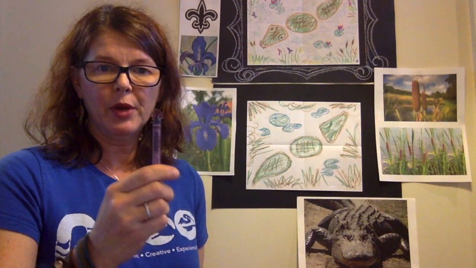Are we all set to draw some flowers in our swamp? All right, got your purple? Here we go. We're going to go ahead and add some purple irises to our swamp. Purple iris is the Louisiana state wildflower, not to be confused with the Louisiana flower, which is the magnolia. So we're going to draw irises in our swamp.